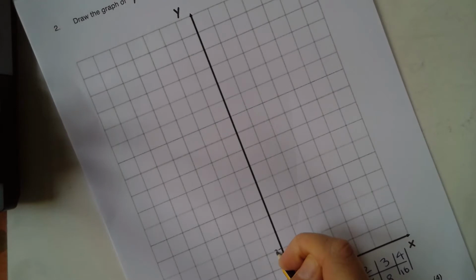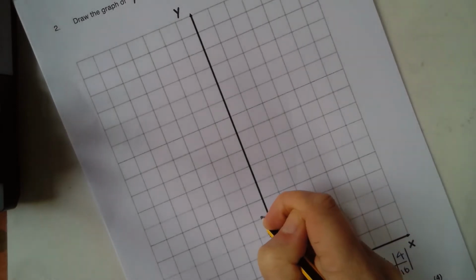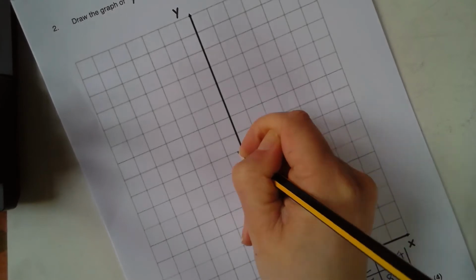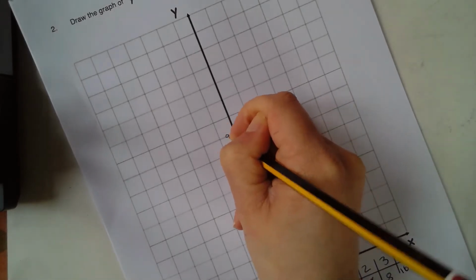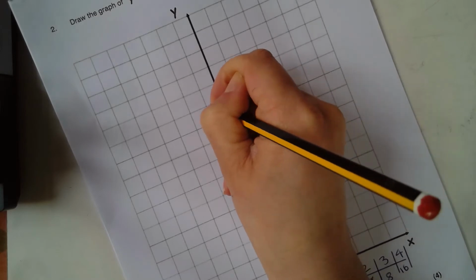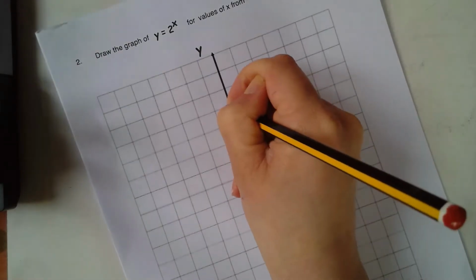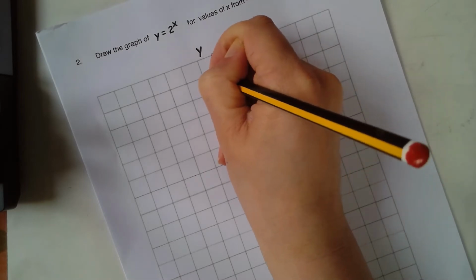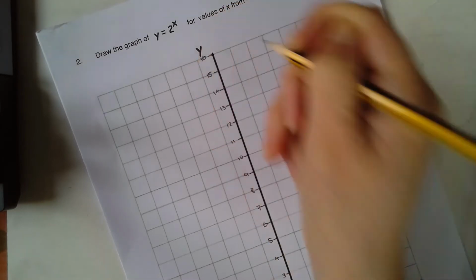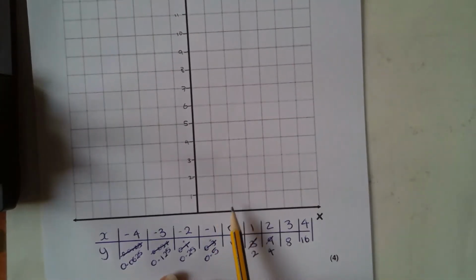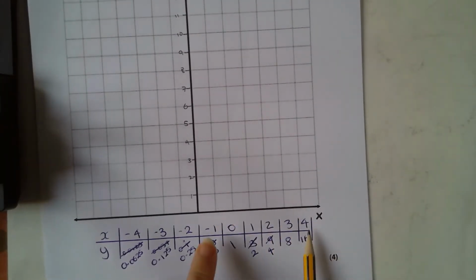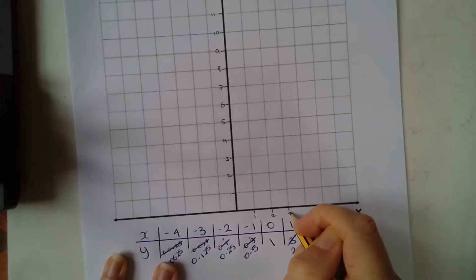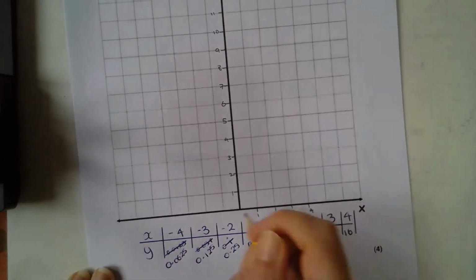For x, I've got 1, 2, 3, 4, 5, 6, 7, and it needs to go up to 4, so I'm only going to use 1 square for each.